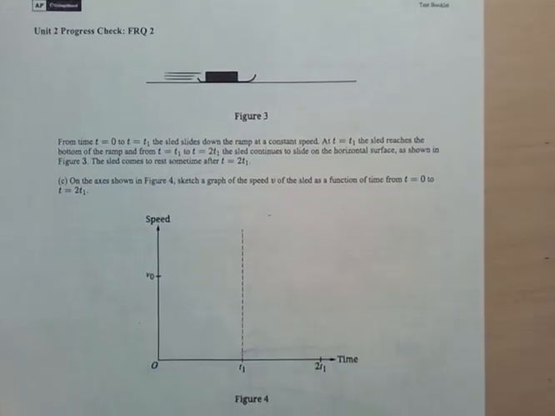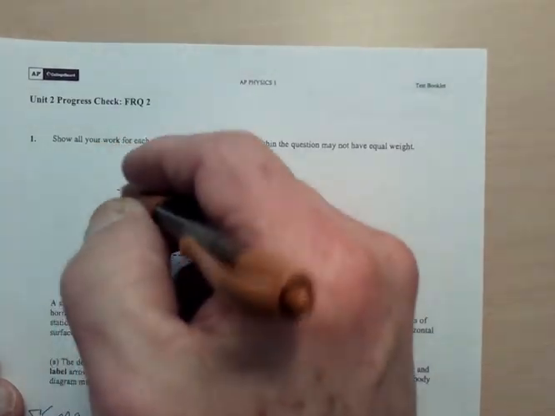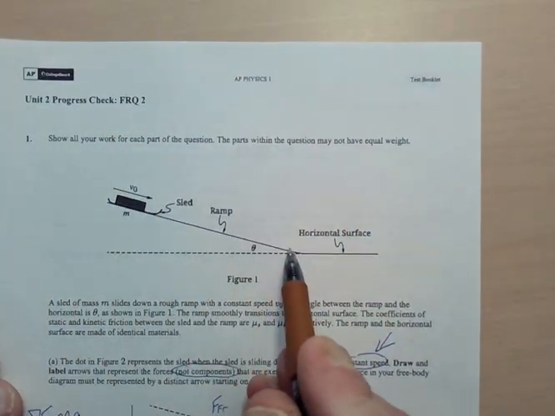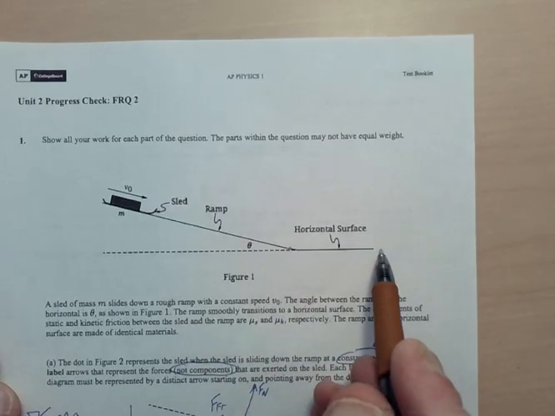From time t equals 0 to t equals t1, the sled slides down the ramp at a constant speed. At t equals t1, the sled reaches the bottom of the ramp, and from t1 to 2t1, the sled continues to slide on the horizontal surface. All right, so from t0 to t1, it's going down the ramp, and from t1 to t2, it's coming to a stop.